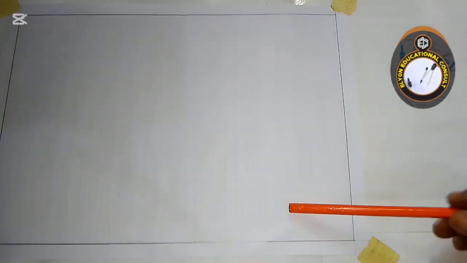Before we start, I need us to understand that the title block is drawn at the bottom right hand corner. You can see this corner of the drawing sheet.